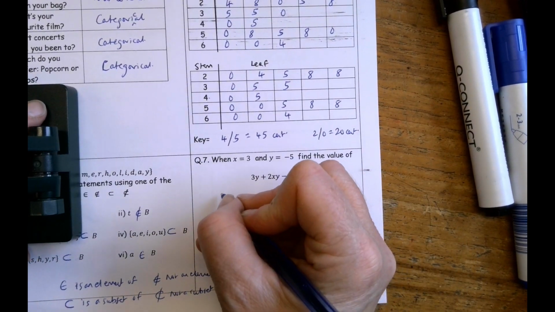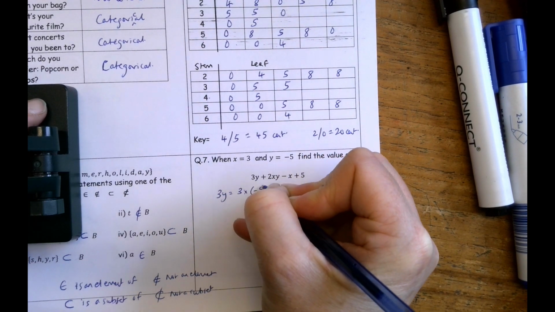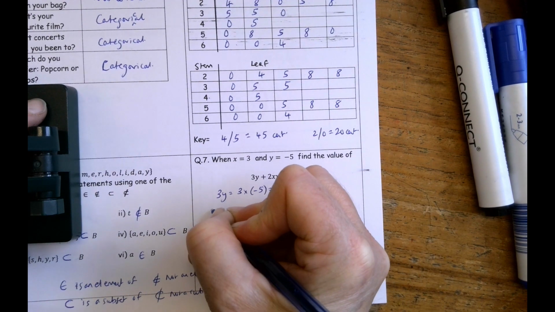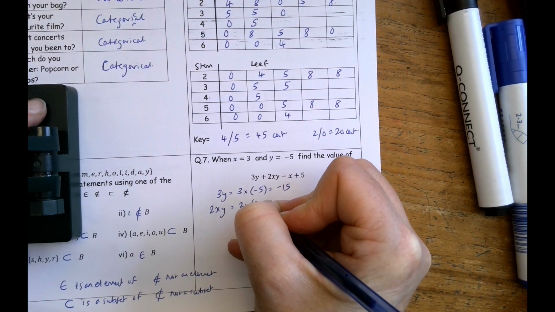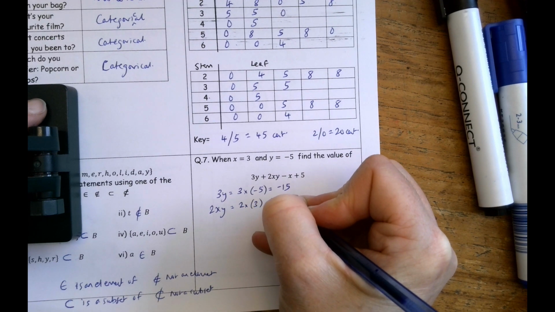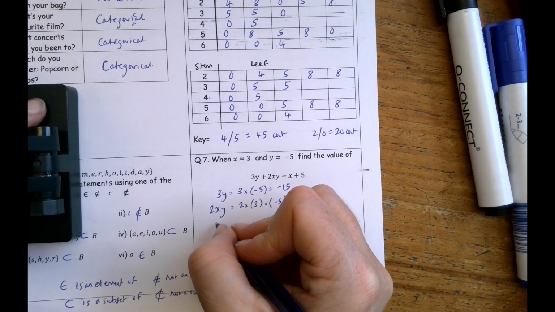This is quite hard, so let's just take it slowly. 3y means 3 times y. So 3 times minus 5 is minus 15. 2xy means 2 times x, which is 3, times y, which is minus 5. 2 times 3 is 6, times minus 5 is minus 30.